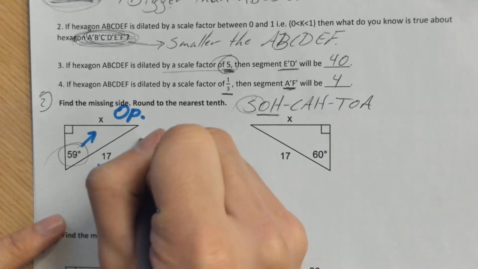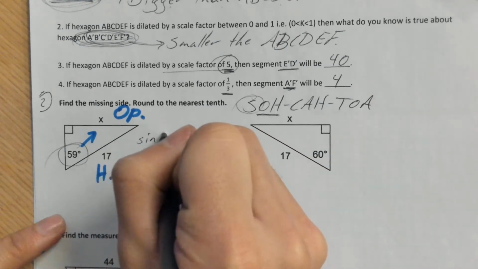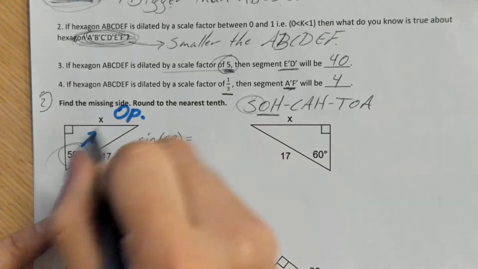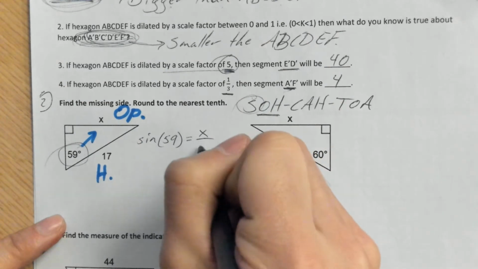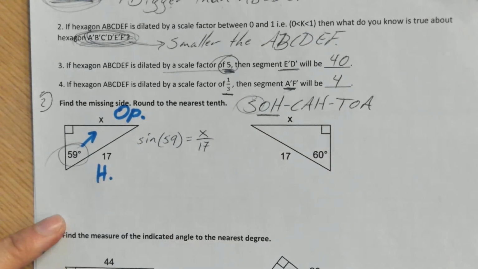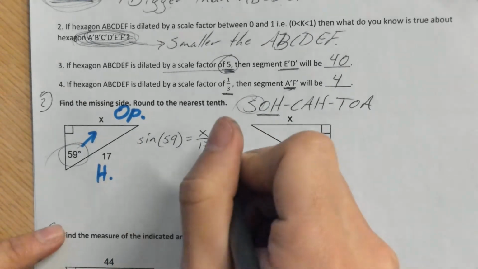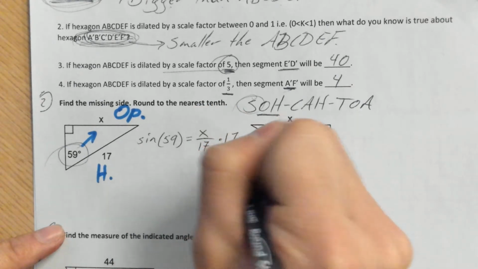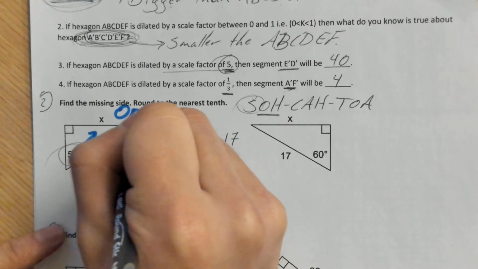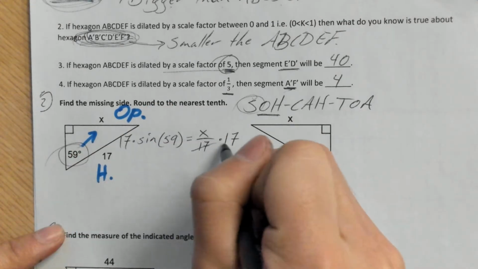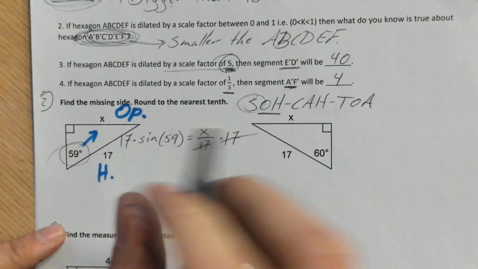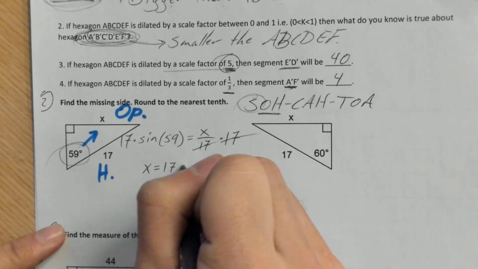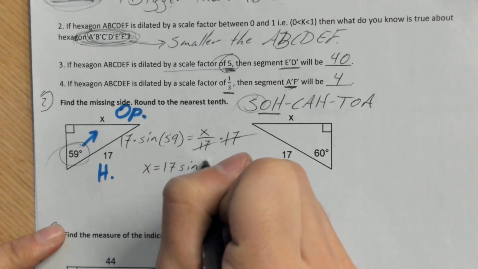So it's going to be sine of 59, the angle, equals opposite over hypotenuse, which is 17. And that's it. Let's leave x by itself. So how do we leave it by itself? We'll multiply by 17 on both sides. This way, the 17 on the bottom and the 17 over here will cancel each other out, leaving me with x equals 17 sine of 59.